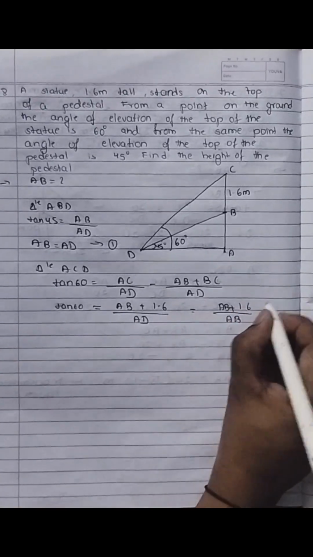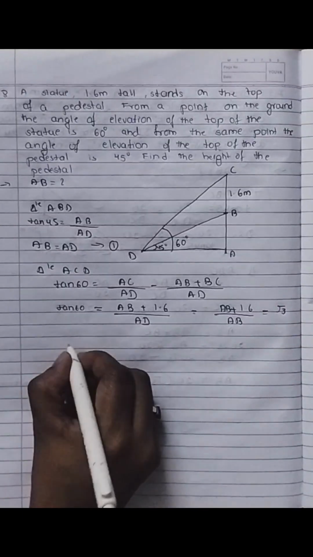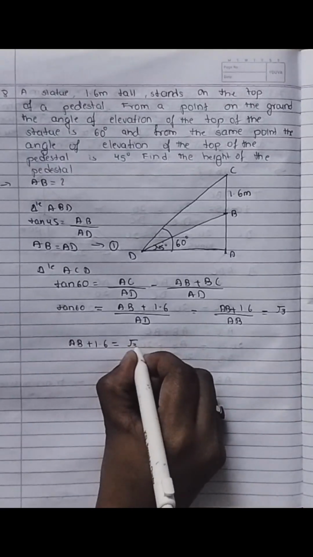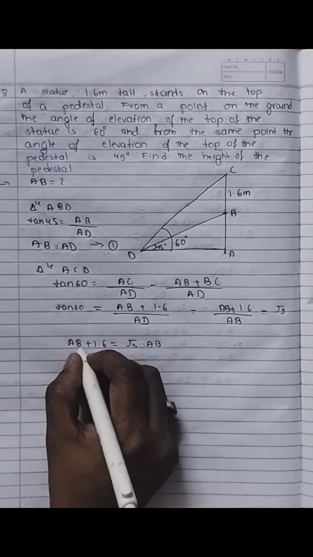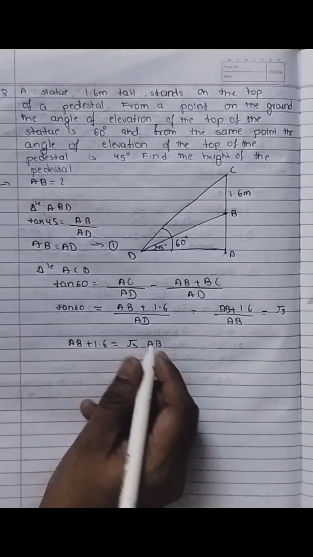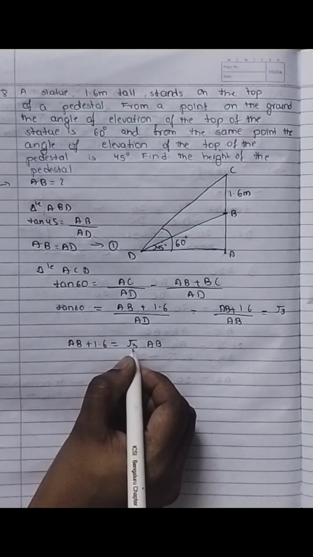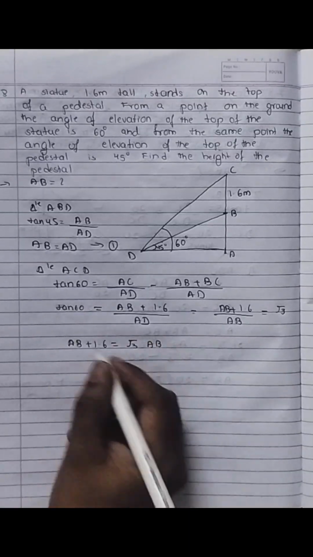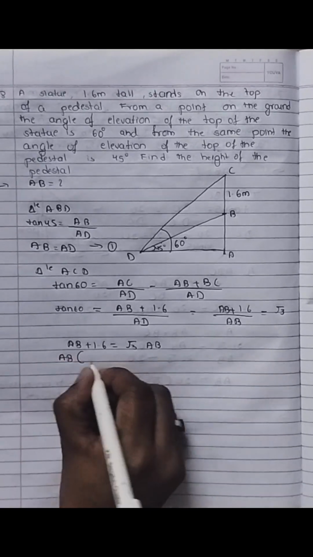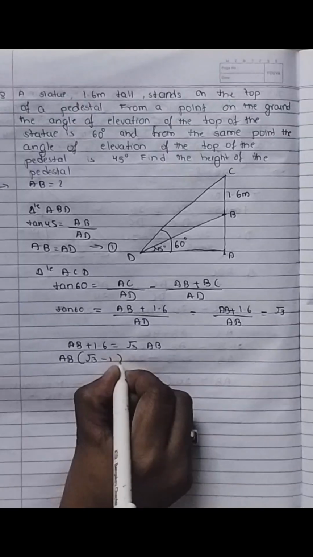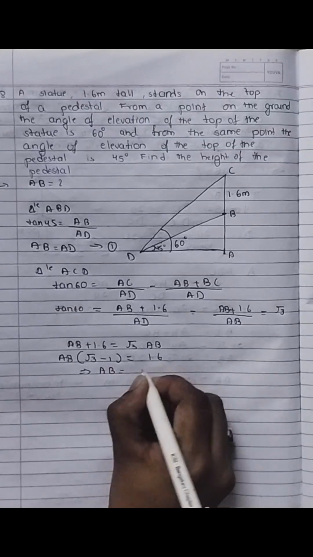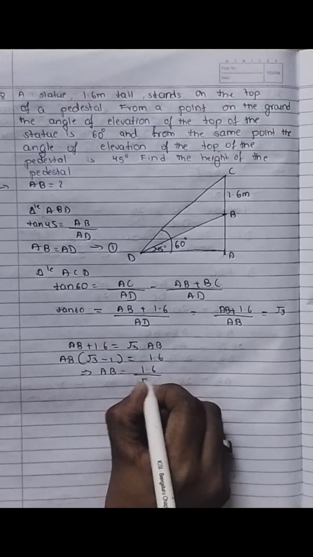What is tan 60? Tan 60 is root 3. So I will move that to the other side. So AB plus 1.6 is equal to root 3 times AB, right? AB is on both sides. Can I move this AB to this side or this AB to that side? We know that root 3 value is 1.73, so that is the bigger value. Let's move the left side AB to the right hand side. If you take AB common, it is root 3 minus 1 times AB is equal to 1.6, which implies AB is equal to 1.6 divided by root 3 minus 1.